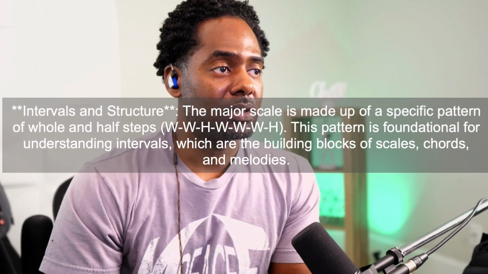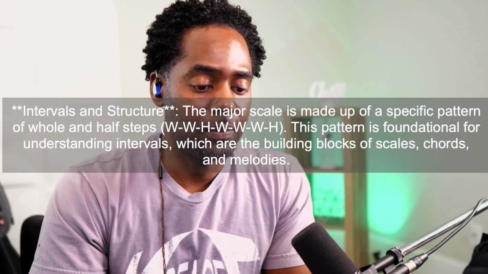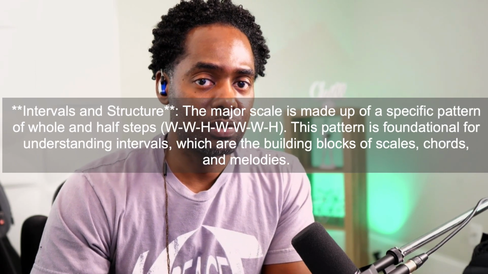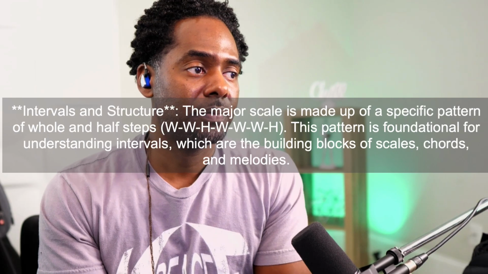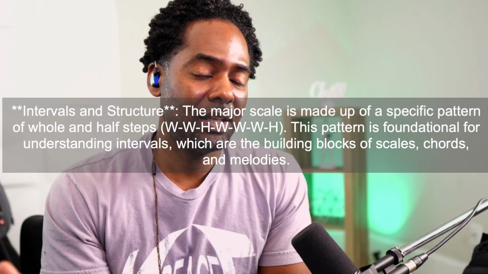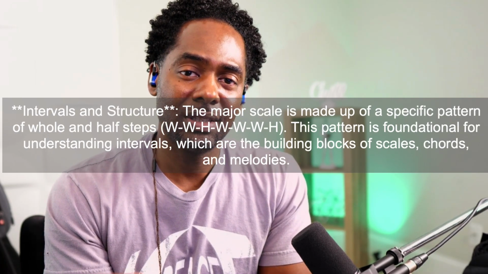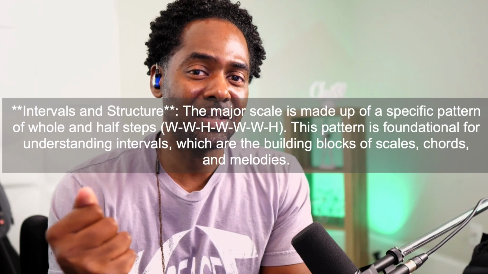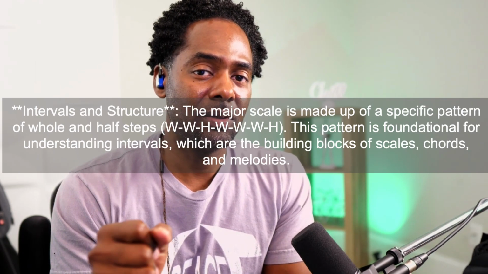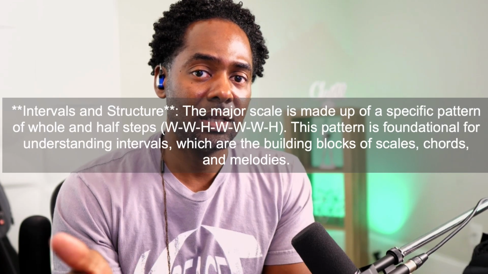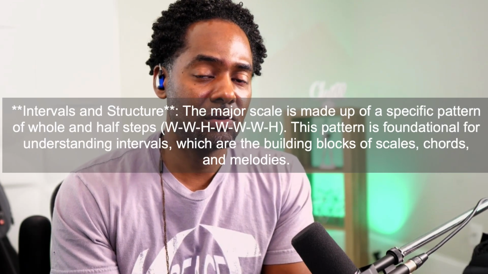Intervals and structure. I mentioned intervals just a little bit earlier in this video, and if you can memorize these intervals, it makes it very simple. Okay. Some things in music are intuitive, and some things you just got to memorize.